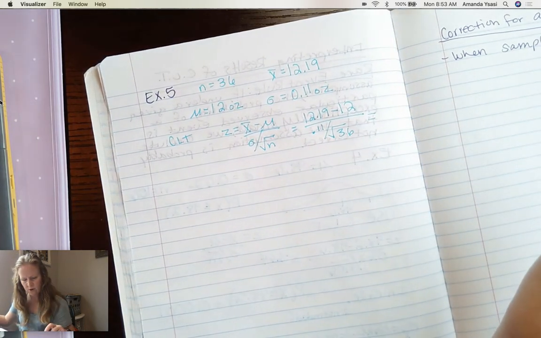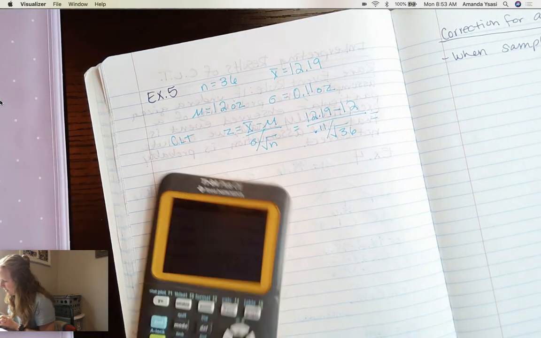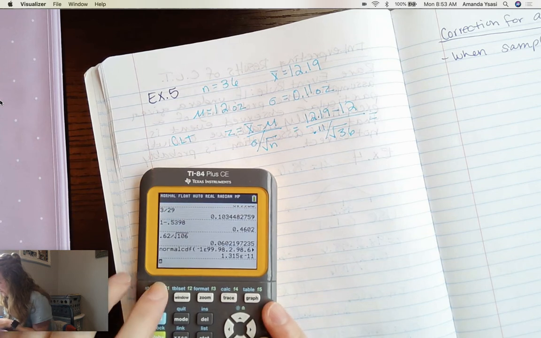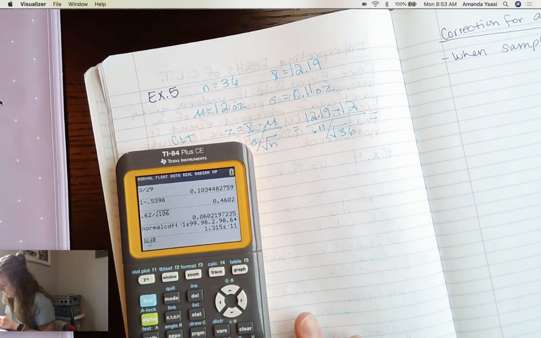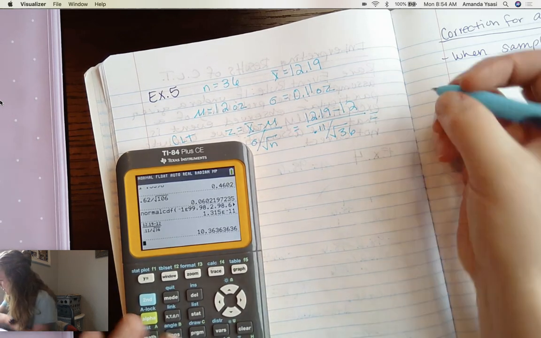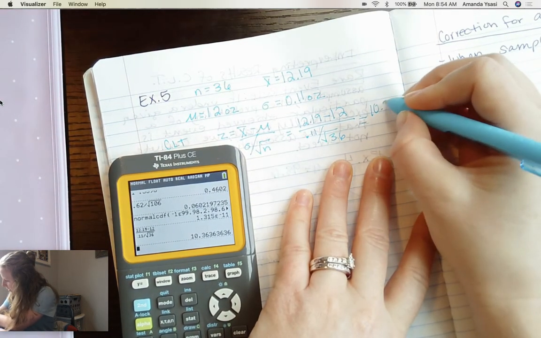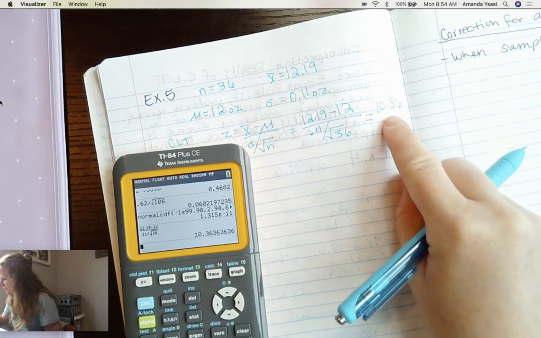Okay, so when we do that, let's see what that is. 12.19 minus 12 over 0.11 divided by square root of 36. 10.36.